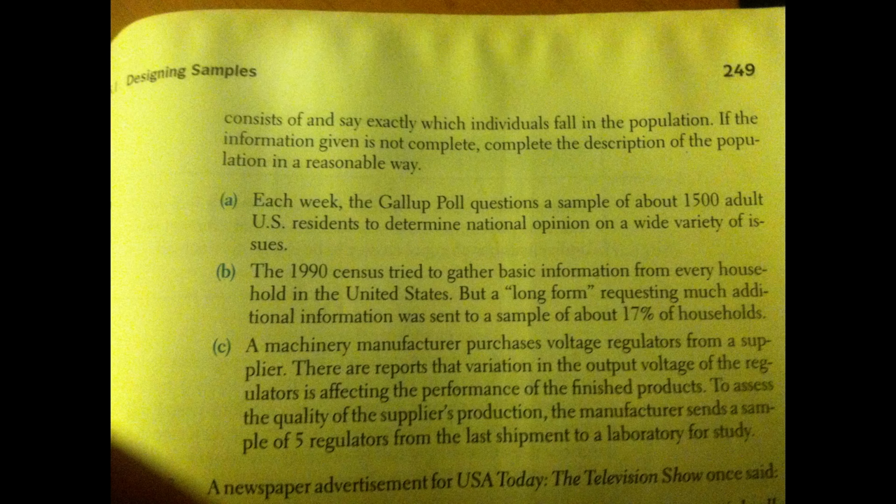Okay, for A. Each week the Gallup poll questions a sample of about 1,500 adult U.S. residents to determine national opinion on a variety of issues.